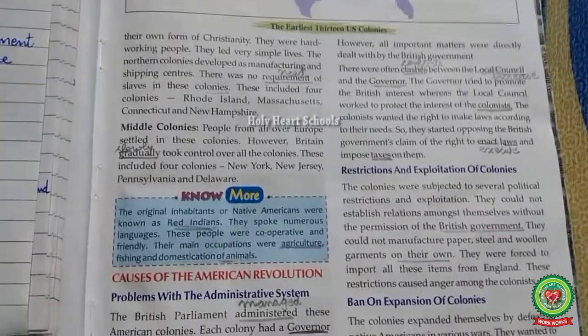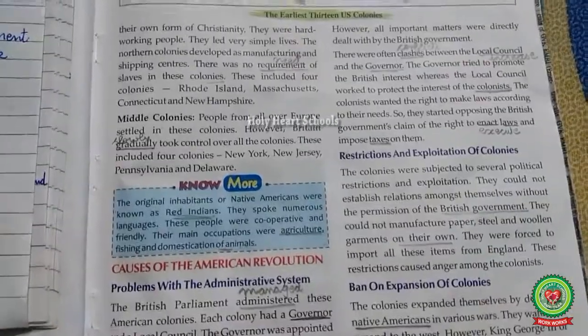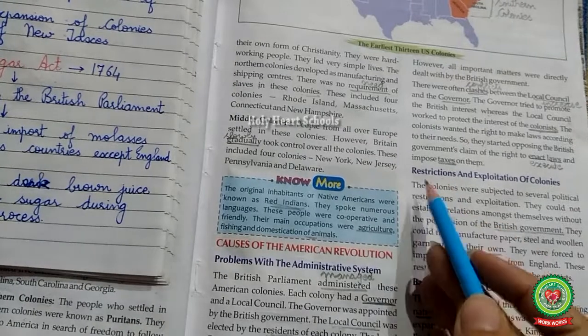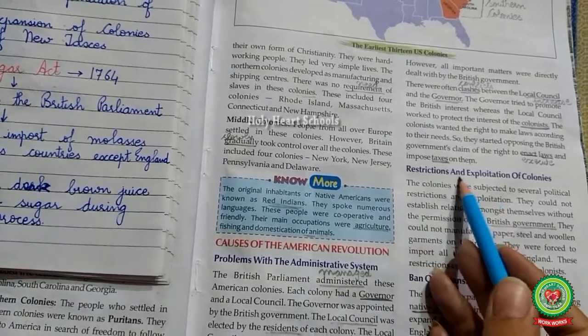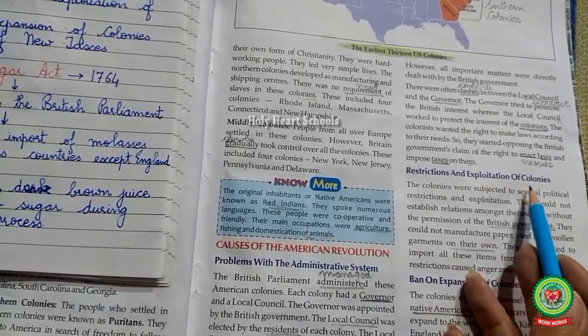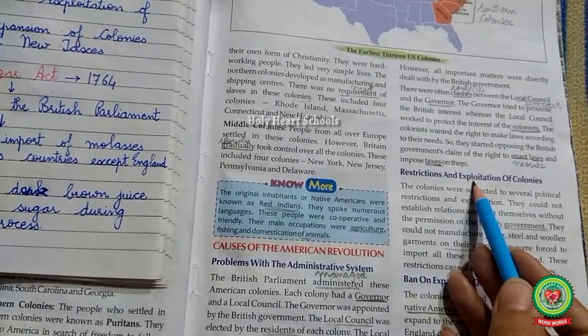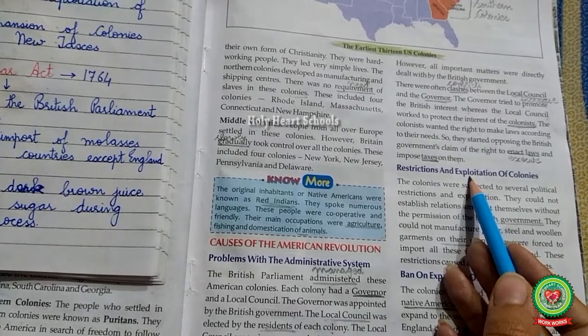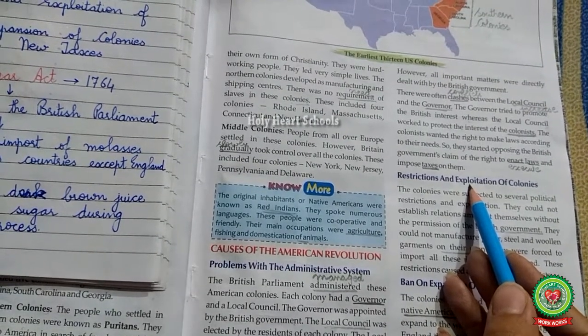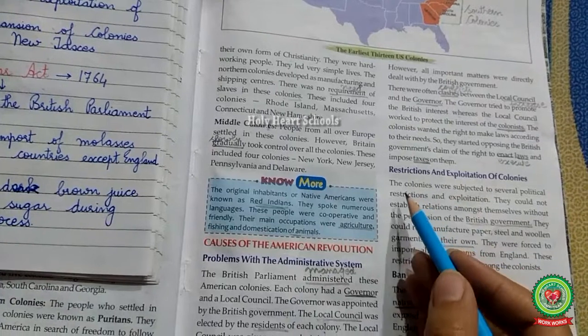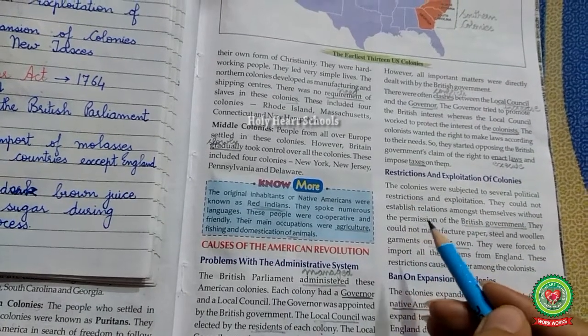Now, let us discuss the next cause. Second cause is restrictions and exploitation of colonies. Restrictions, you can say limitations, and exploitation means treat someone unfairly for own benefit. Now, restrictions and exploitation of colonies.